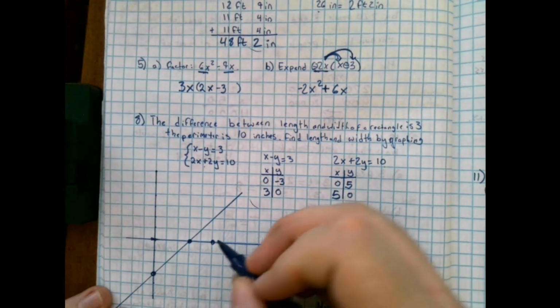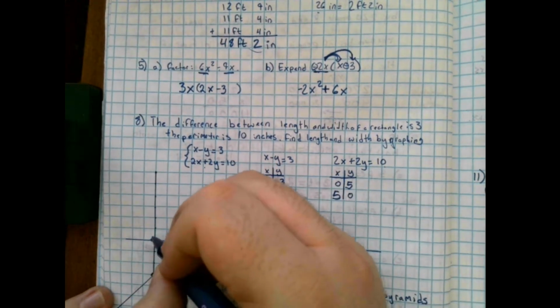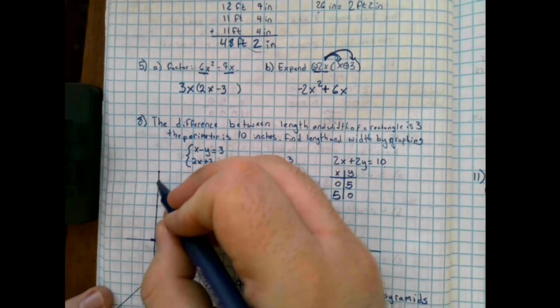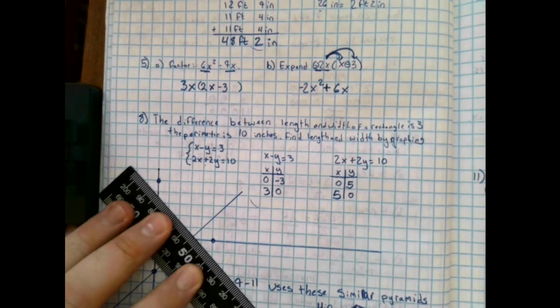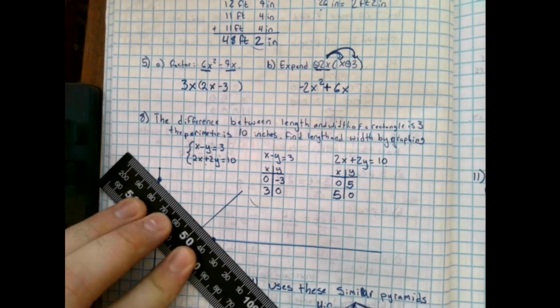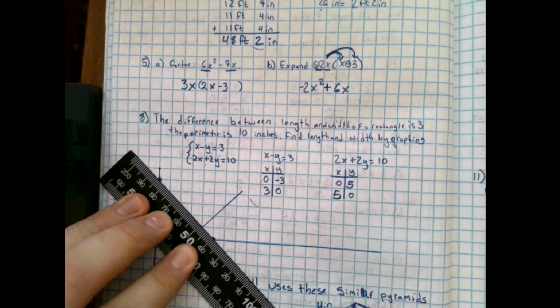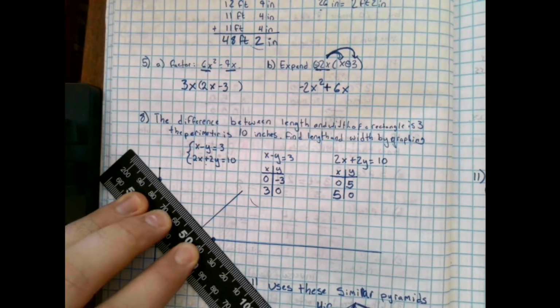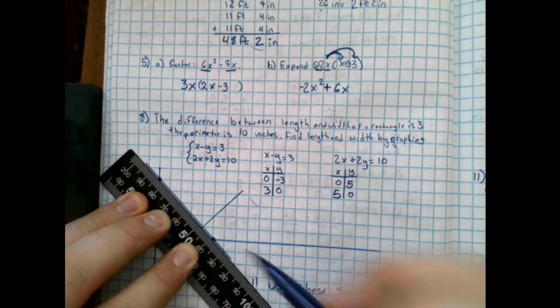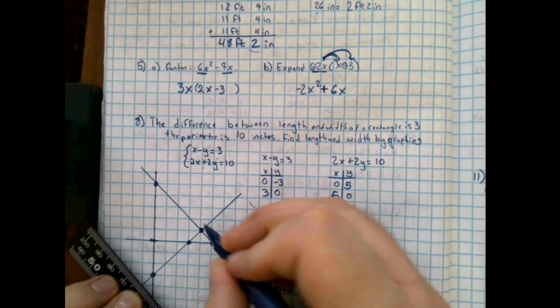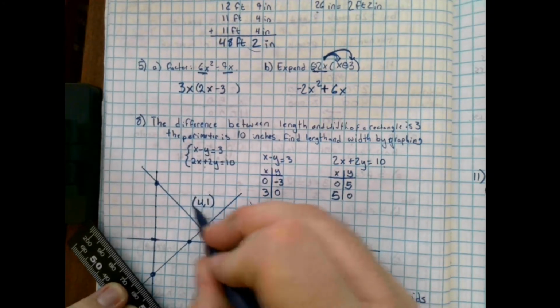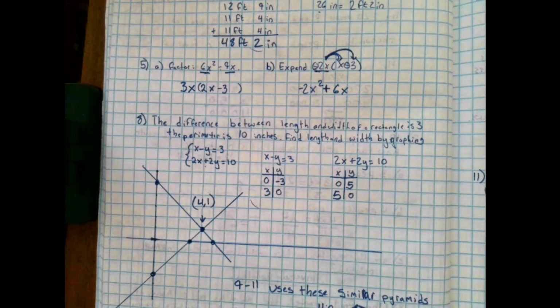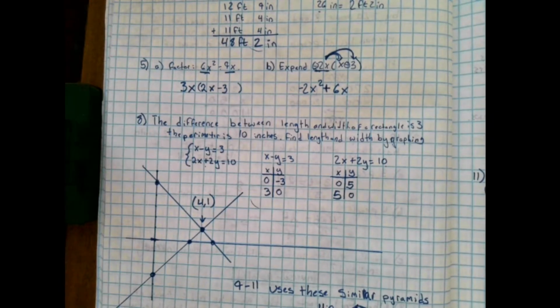And then we have 5, 0, and 0, 5. And you've got to make sure that these are nice and exact. So you can get that good intersection right here at 4, 1. And 4 minus 1 is 3, and 4 times 2 plus 1 times 2 is 10.